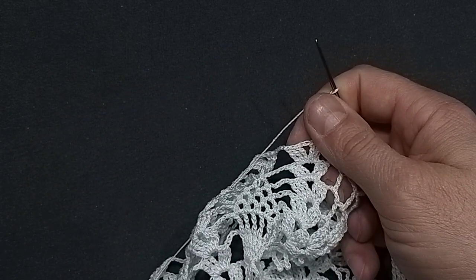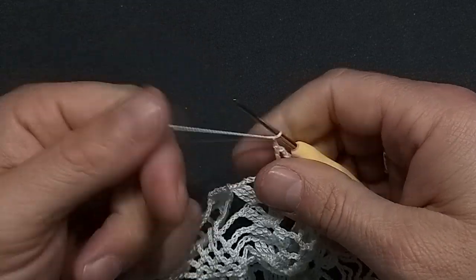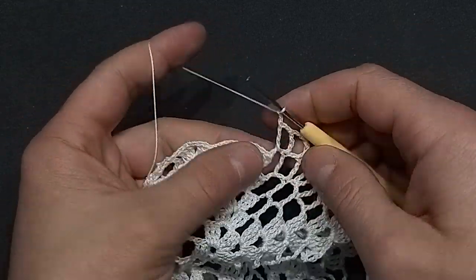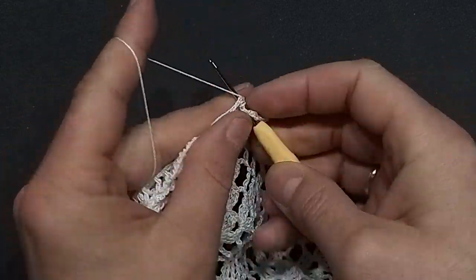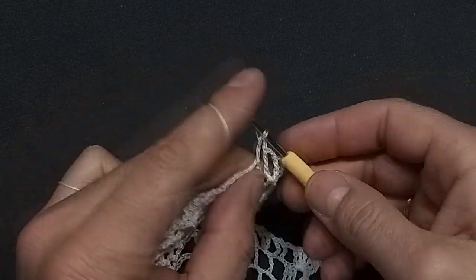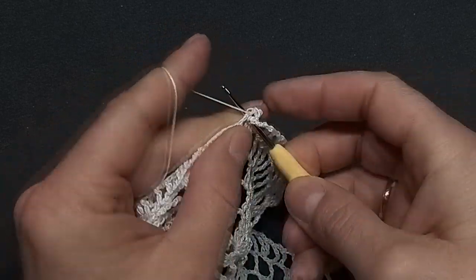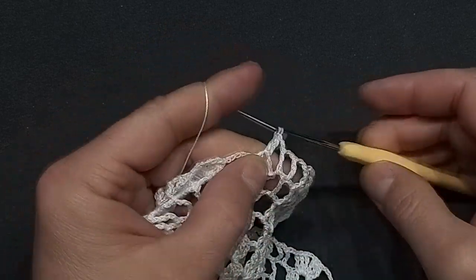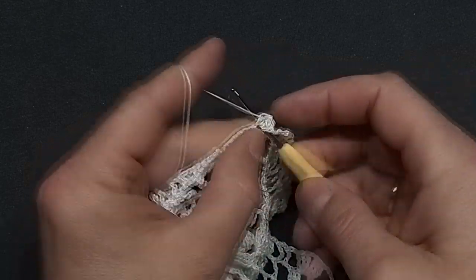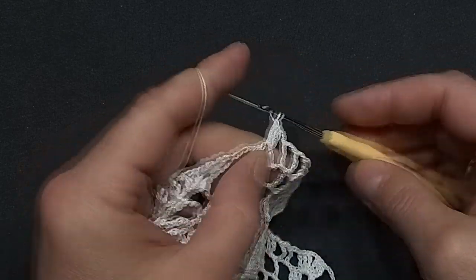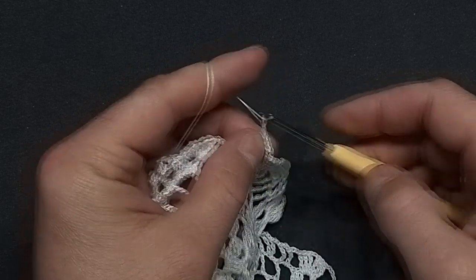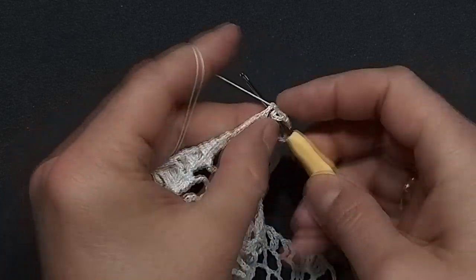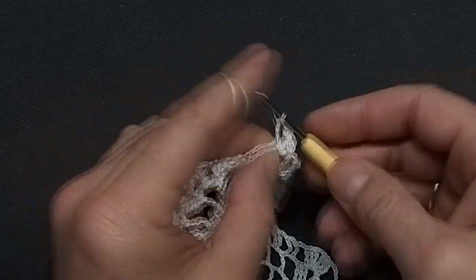and we will work a shell in the next shell. So a shell, 3 treble crochets, then chain 2 and 3 treble crochets into the same space.